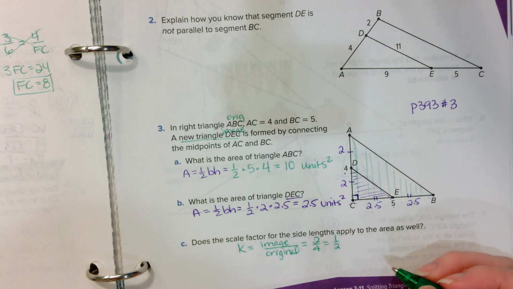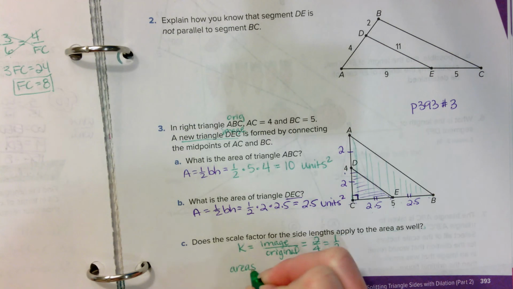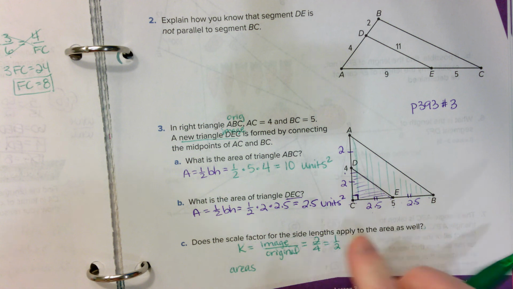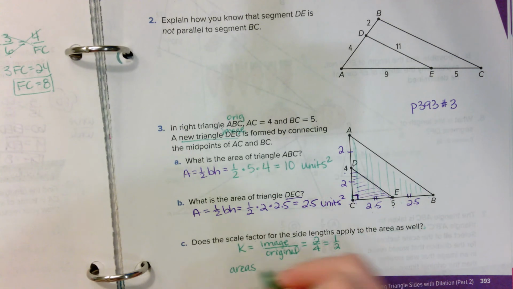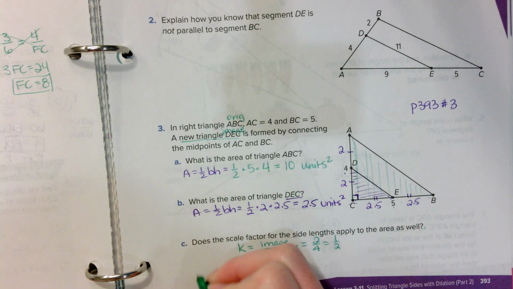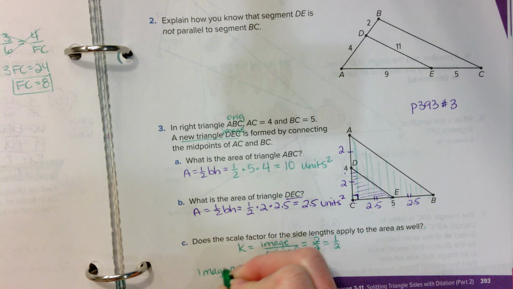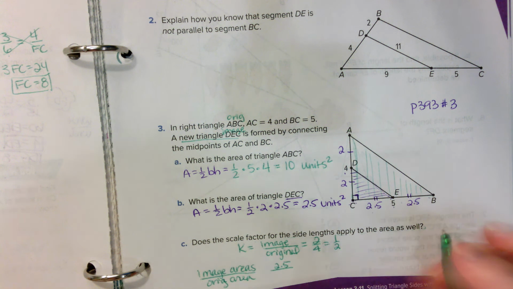So now let's do a ratio of the areas. The area of my image, the purple one, was 2.5, so we'll write that on top. That would be my image area divided by my original area, because I'm trying to see if that has anything to do with the scale factor.